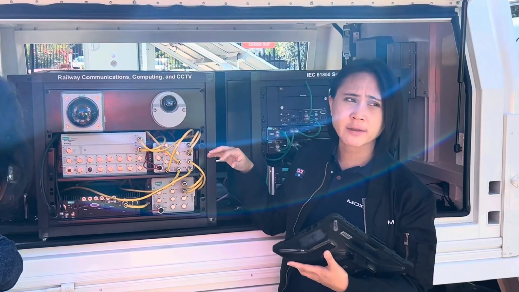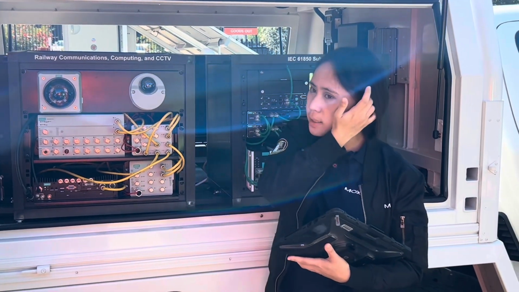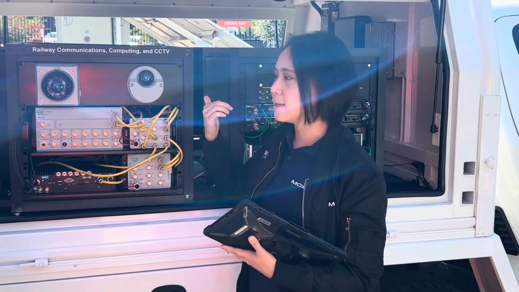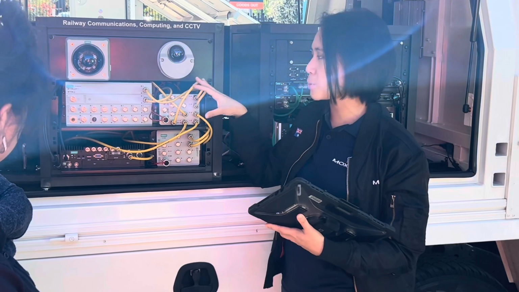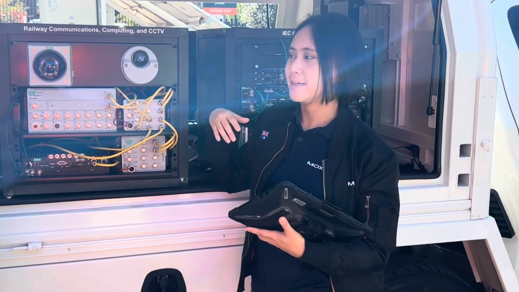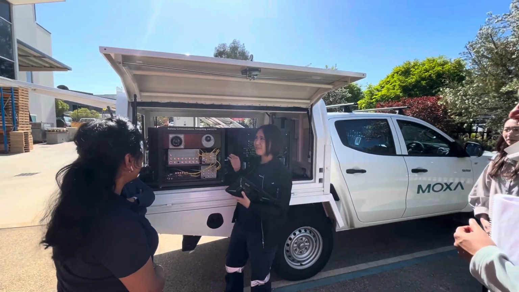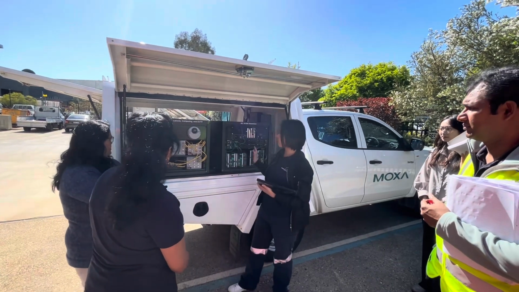They use that in their moving vehicles as well, especially underground, because underground is more humid and more dusty. And if you ever travel to Sydney, on the Tangara train, you will actually see our switches and cameras installed in the train. Yeah. So maybe just have a look to find where Moxa is. Yeah. So this is more for vertical markets.